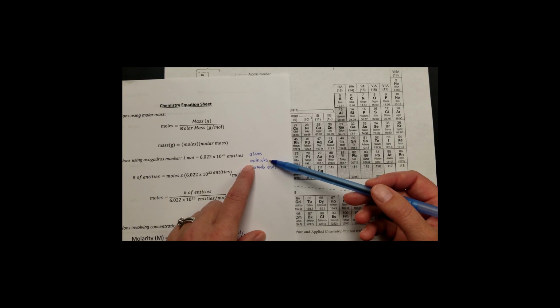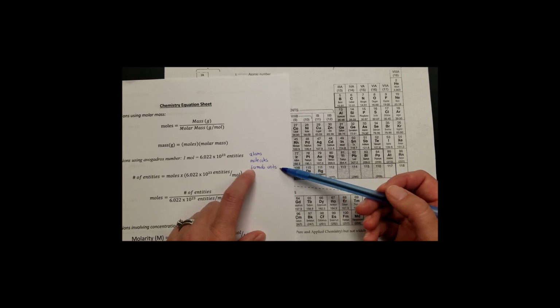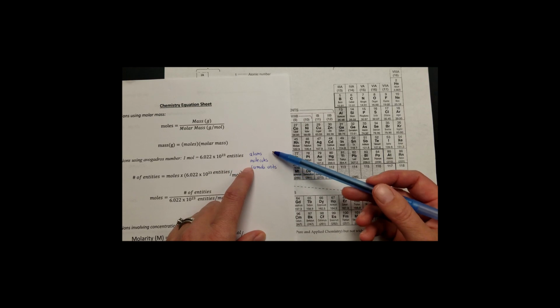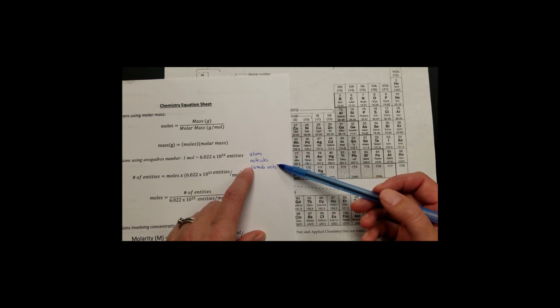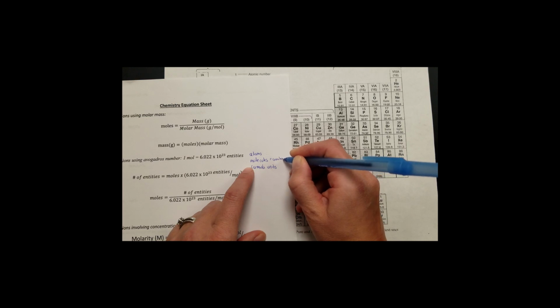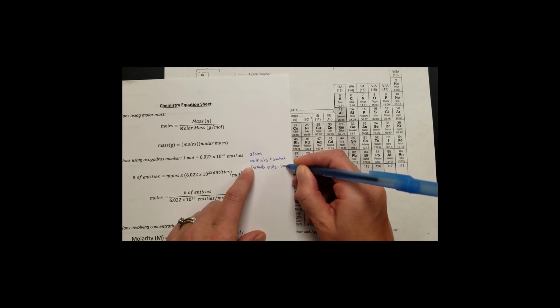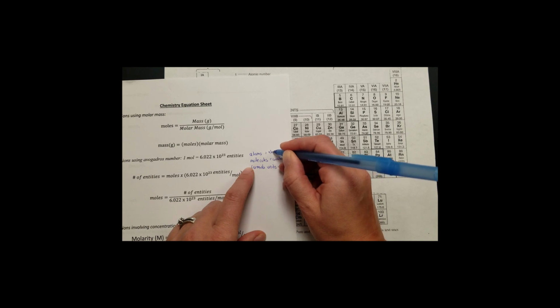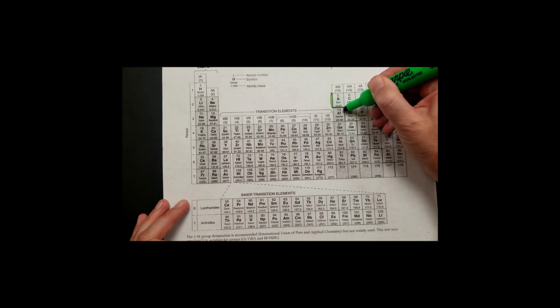So how do you know when to use molecules and when to use formula units in place of this entities? Well, to figure that out, we need to know what an ionic compound is and what a covalent compound is, because we're going to use molecules when it's covalent and formula units when it's ionic. So to figure that out, if it's covalent or ionic, let's look at the periodic table. So here's your periodic table. Now this periodic table is separated by a zigzag line. You can see this line here. I'm going to outline it in green.